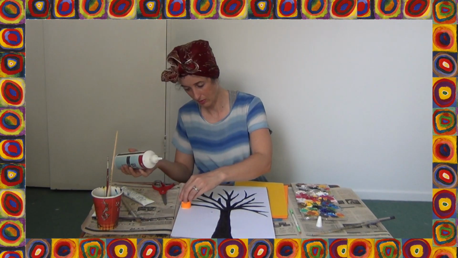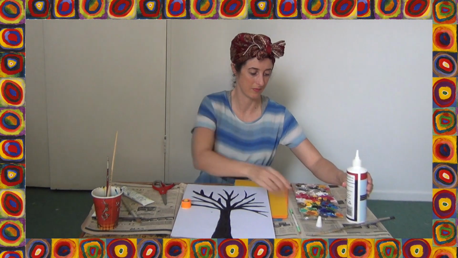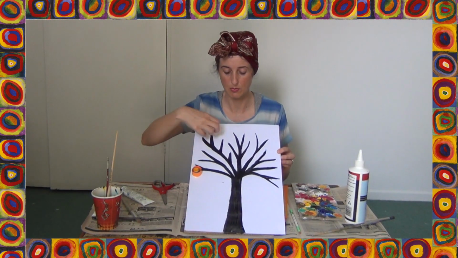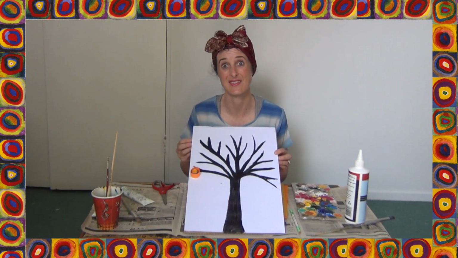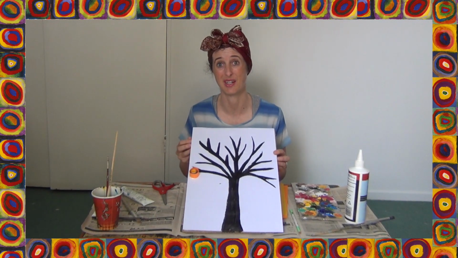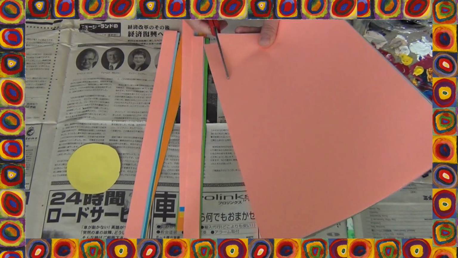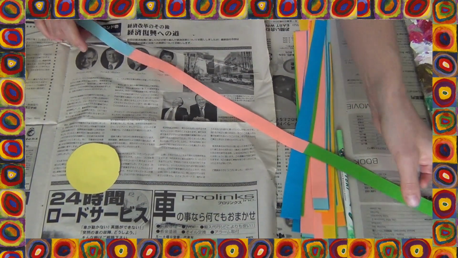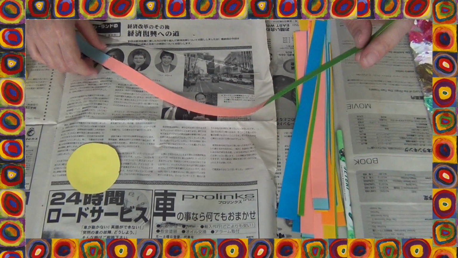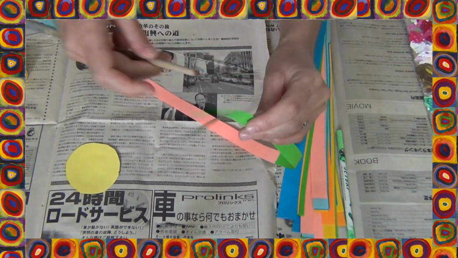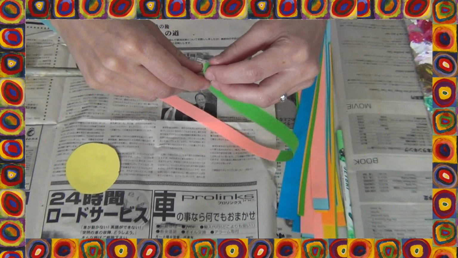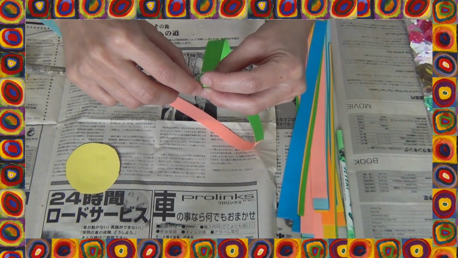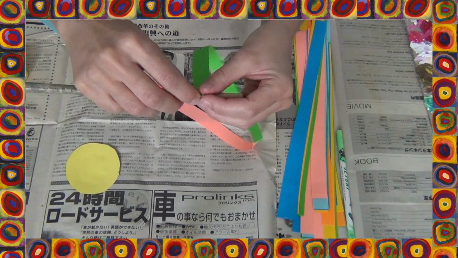So we just put some glue underneath and stick that down. So we're going to make lots and lots and lots of quills, and then we're going to put them all on as our leaves. It's going to be really, really colourful and really, really fun. So we're going to glue our 3 pieces together. And we will wrap it around something, a pen or anything round will do.